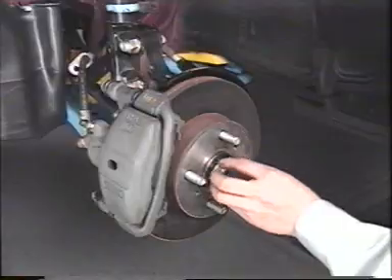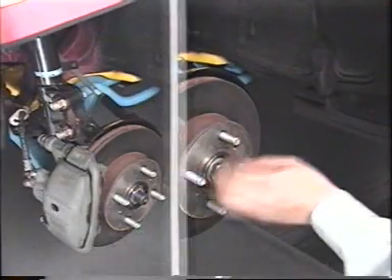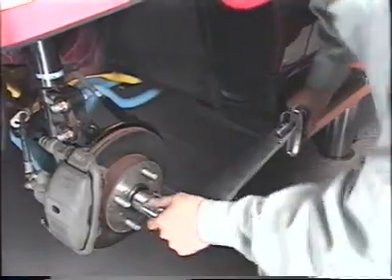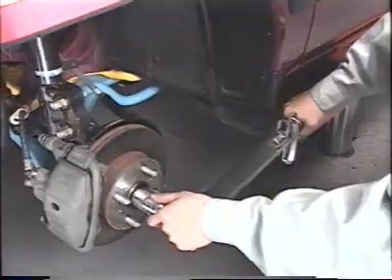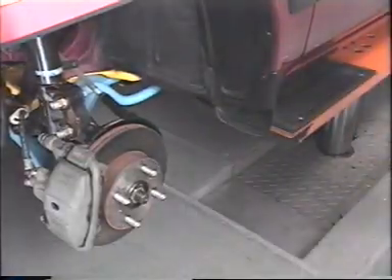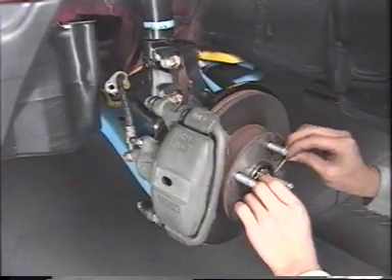Then tighten the drive shaft lock nut with the specified torque. Fix the lock nut cap and insert the cotter pin.